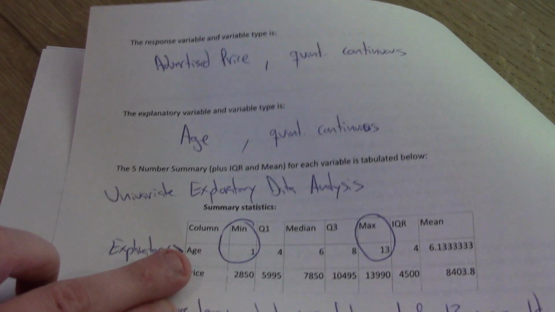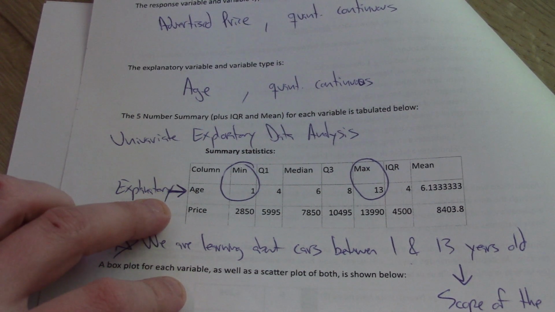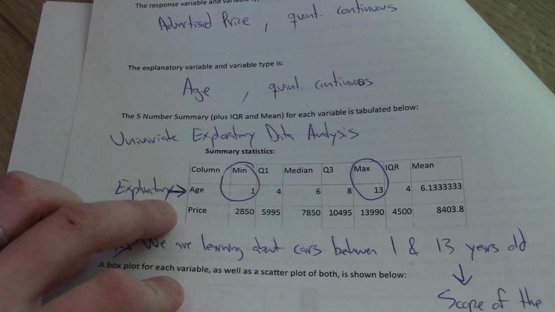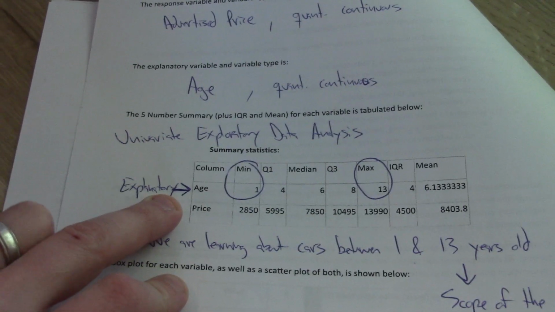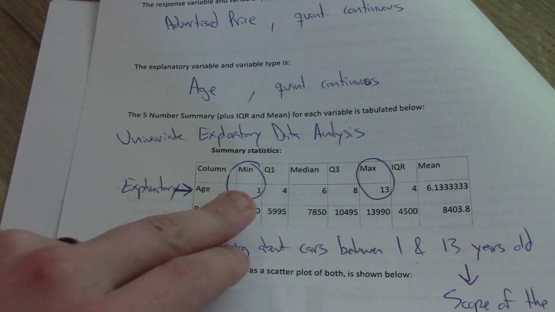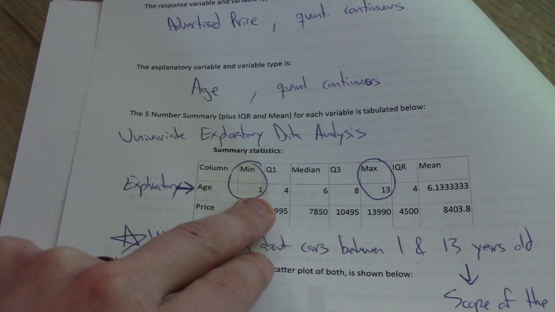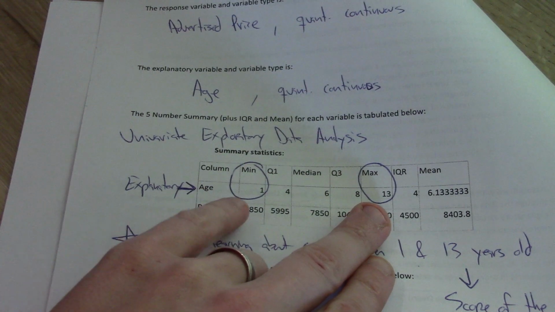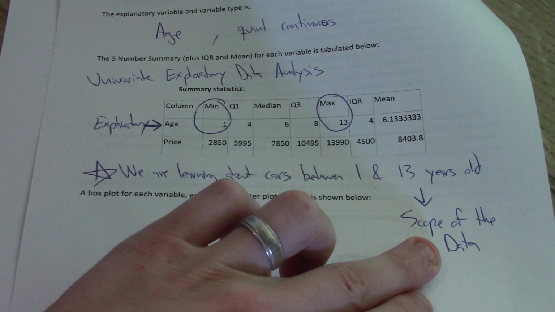We looked at the 5-number summary of each variable. Age is the explanatory variable, and we noted we need to pay particular attention to the values of the explanatory variable that we have. In this case, our minimum is 1. The newest car we have is 1 year old, and the oldest is 13. That range from 1 to 13 is called the scope of the data.